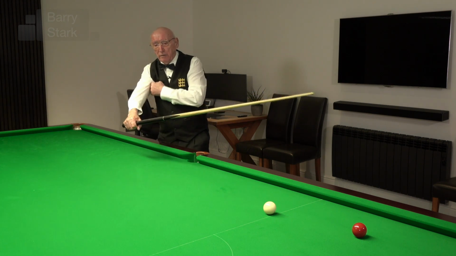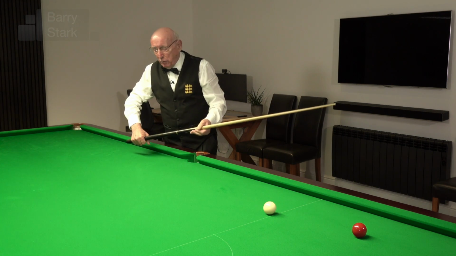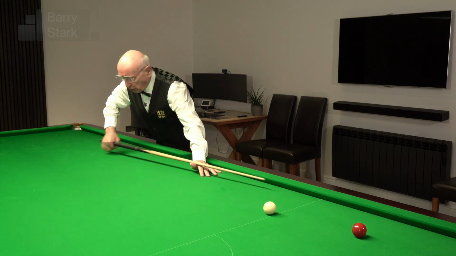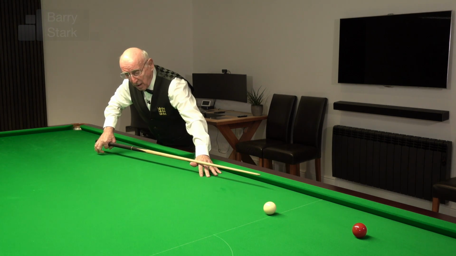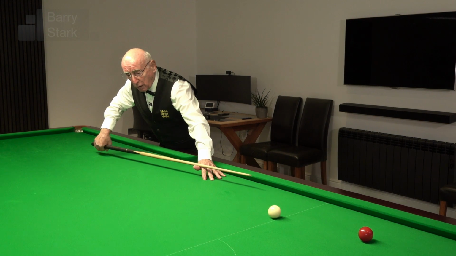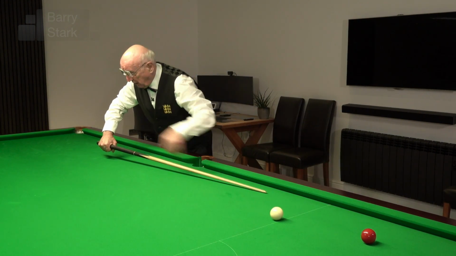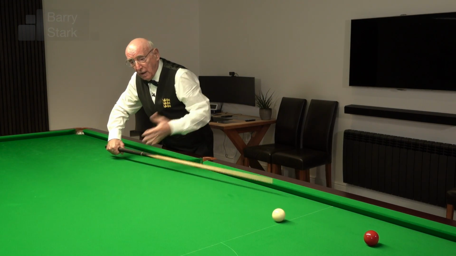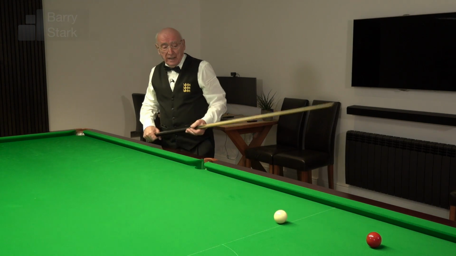Right, so now it's an individual thing. You don't have to use much wrist at all here, but some players will use a lot of wrist here, cutting out even more major muscle action, etc., etc.